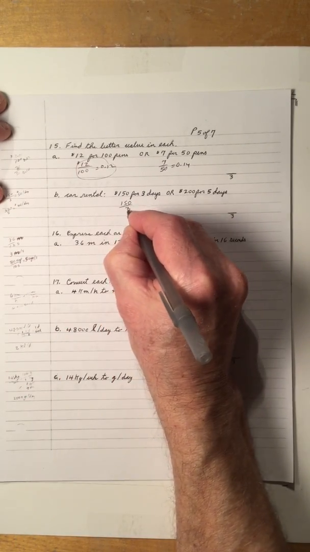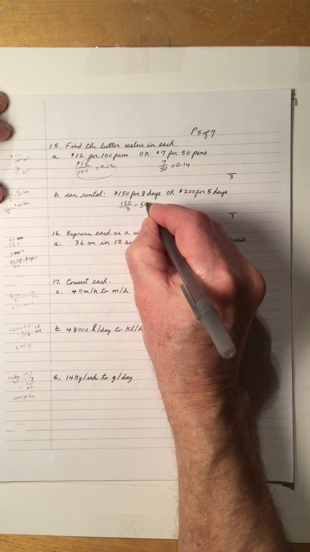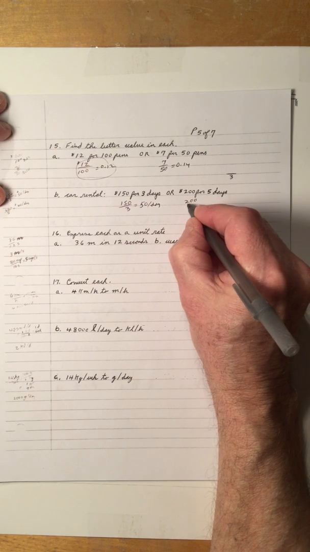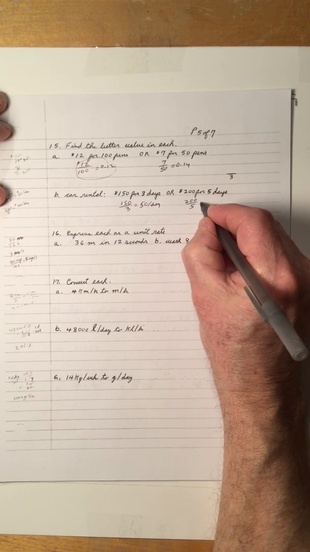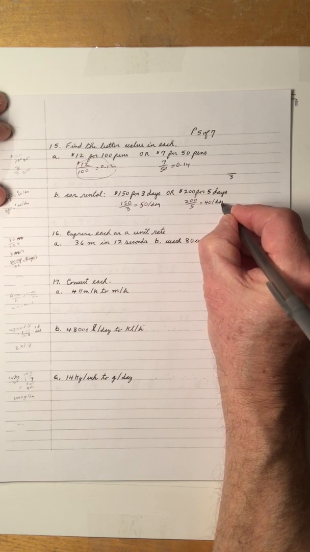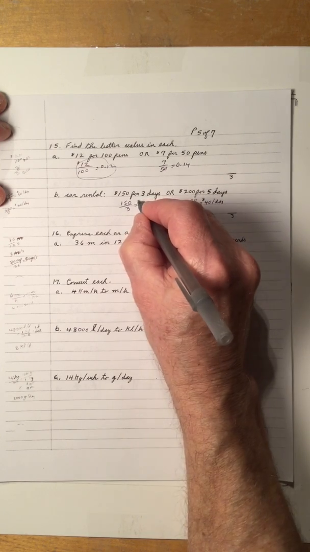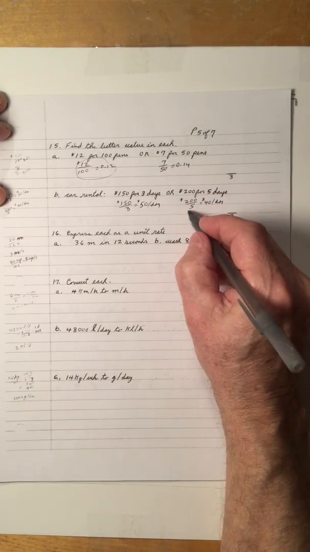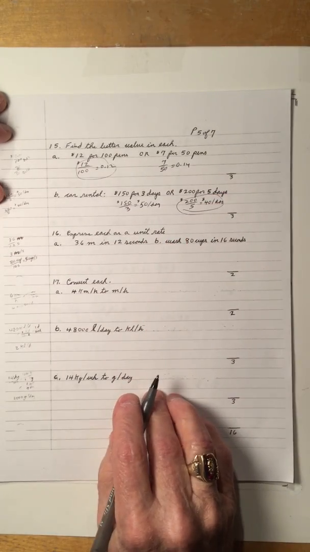$150 for a car for 3 days means you're paying $50 a day. $200 for 5 days, that means you're paying $40 a day. Again, these are dollars because it's dollars on the top. And so the better car deal is $40 per day.